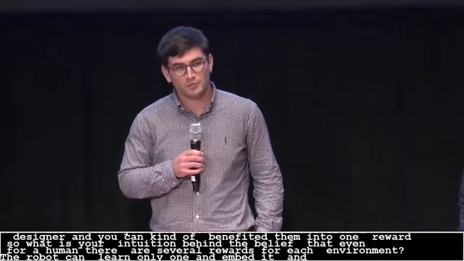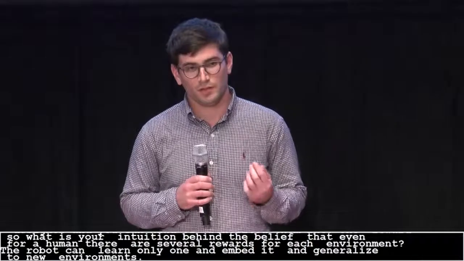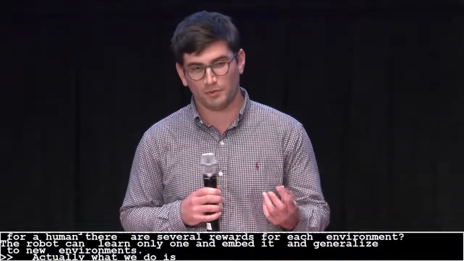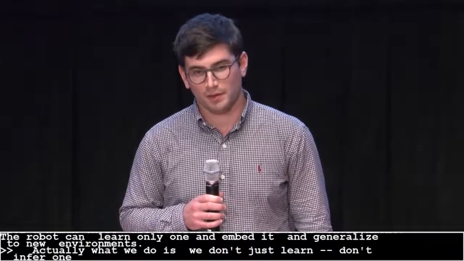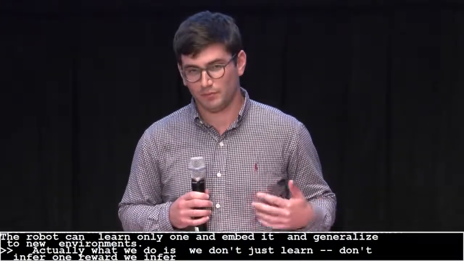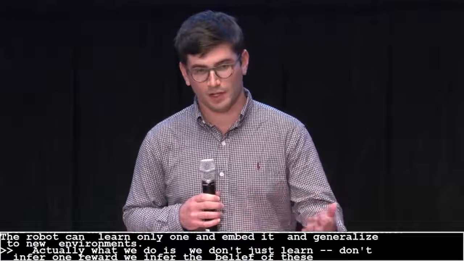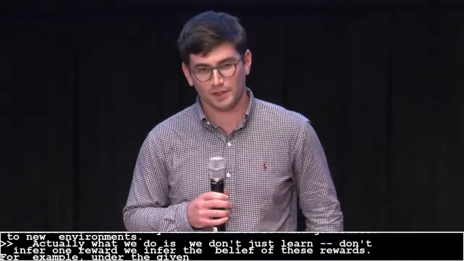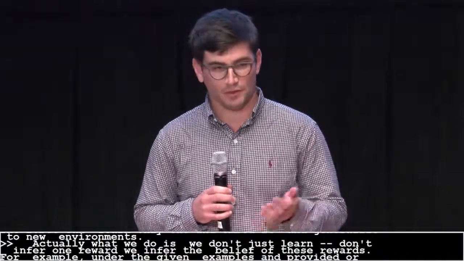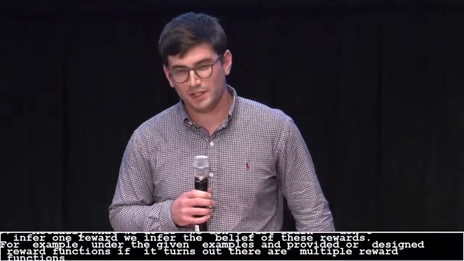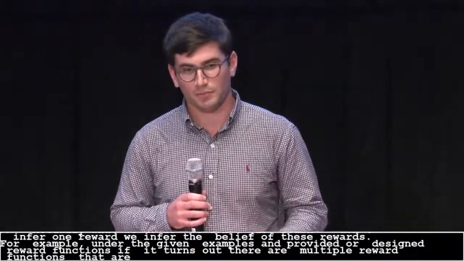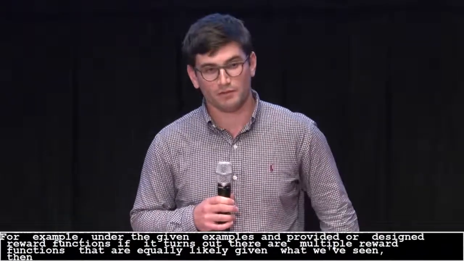Yeah, so actually what we do is we don't just infer one reward, we actually infer a sort of belief over these rewards. So for example, if under the given examples and designed reward functions, it turns out that there are multiple reward functions that are equally likely given what we've seen, then that belief distribution encodes that information.